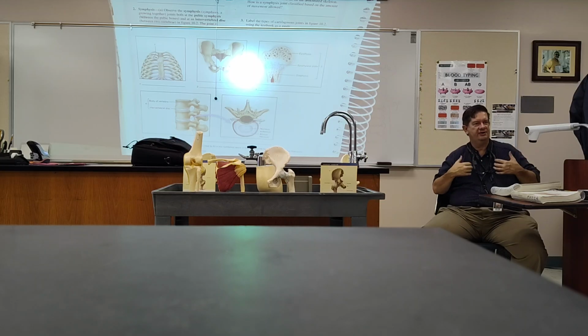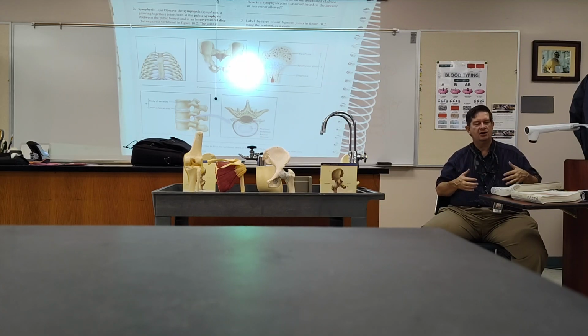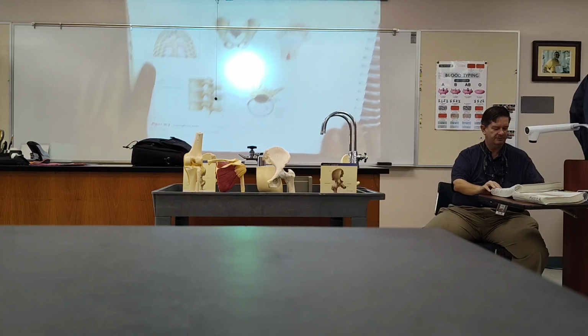If you're really young and you haven't put a lot of minerals into the cartilage, it's pretty flexible, and that's why young kids, like little kids playing Little League, if a baseball hits them in the chest, it can actually cause a heart attack, and that happens every year somewhere in the U.S.